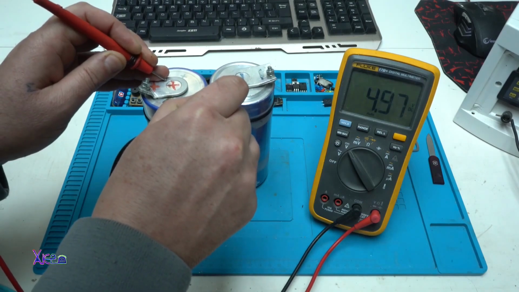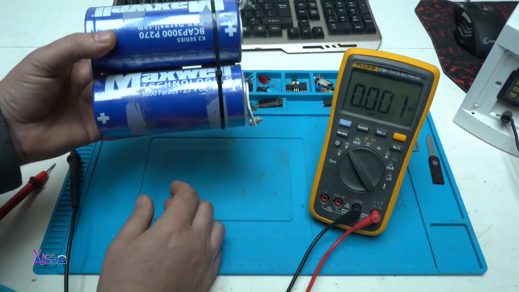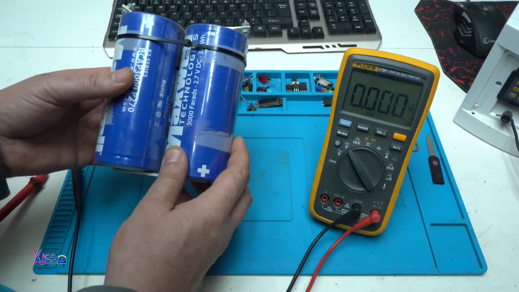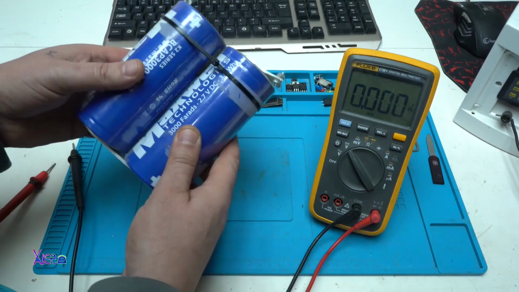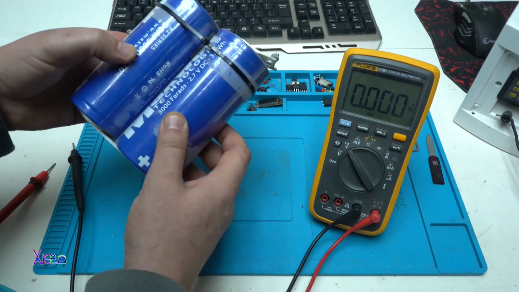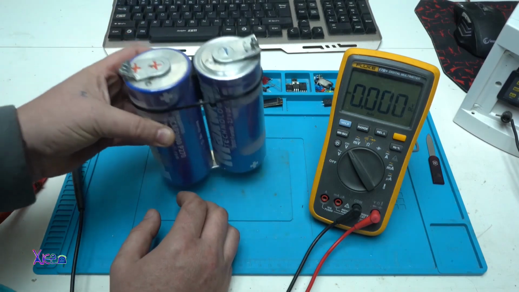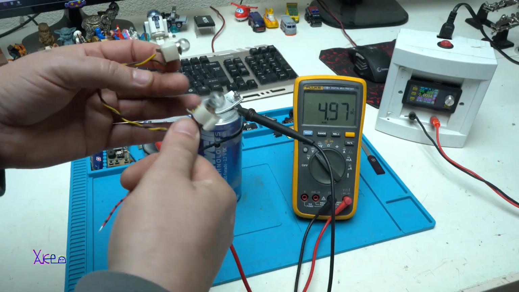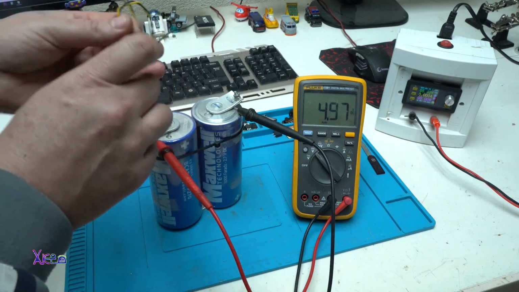Okay, 4.97 volts, and each supercapacitor is 2.7 volts, and when you connect in series you will get 5.4 volts, and you will no longer have 3000 farads, because when you connect capacitors in series, the capacitance drops to 1500 farads.